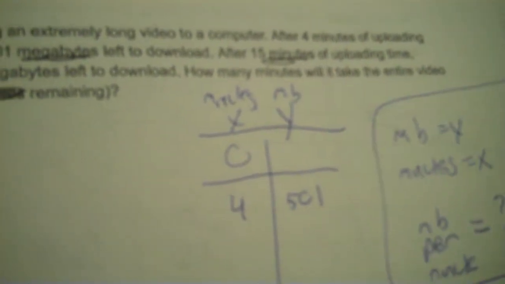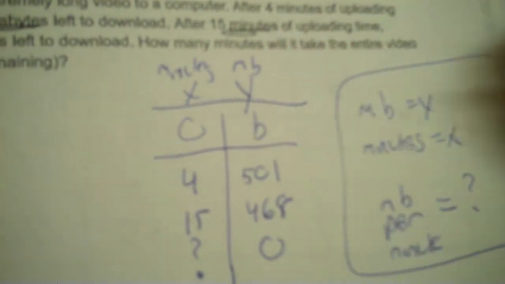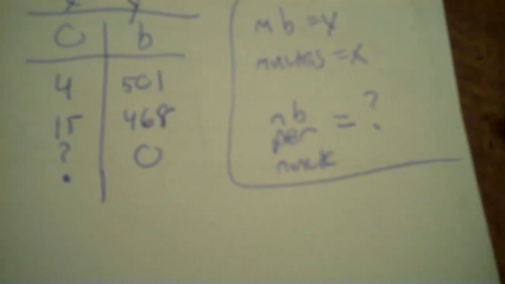So we can't go 0, 1, 2. We're just going to go 0 and then do the block off. Then I'm going to put in the rest of the information. 4 minutes and 501 are in the same sentence. And then in another sentence we have 15 minutes and 468. And then 0 megabytes is what I want to find, so question mark. Now I can see the megabytes going down, so this would not be a 0, this would be a B, it would start somewhere. So I need to go find my megabytes per minute rate, because I have to get to the B if I'm going to find my answer here.